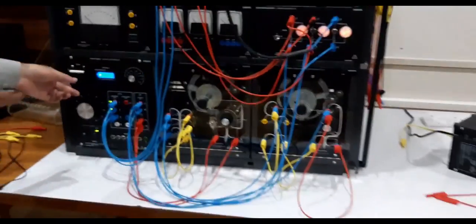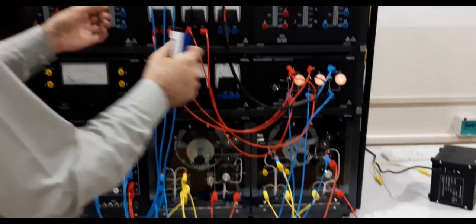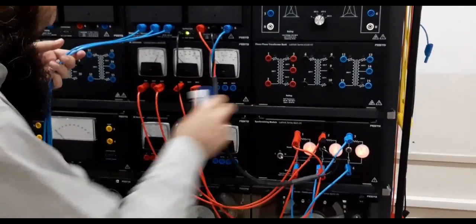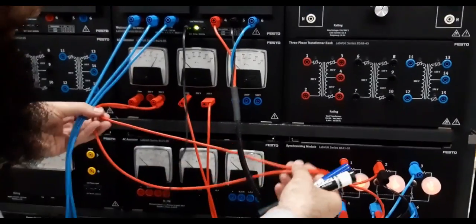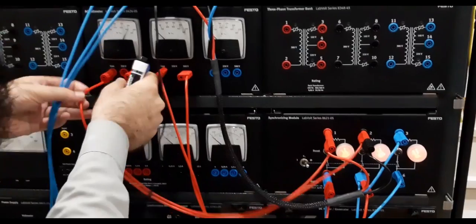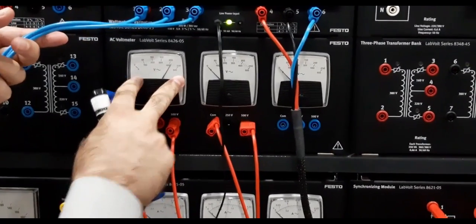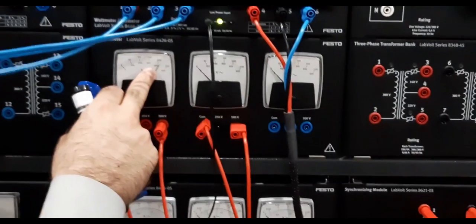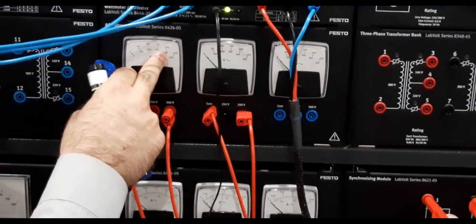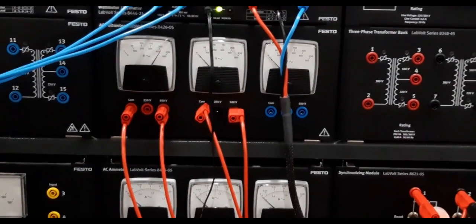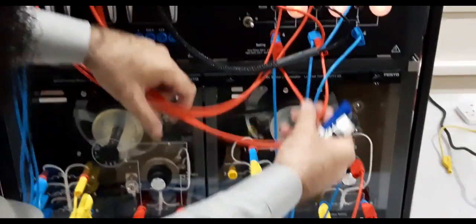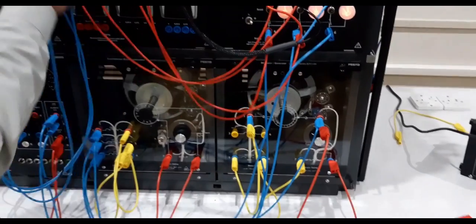So here one can see that we will also measure the voltage. This is the grid, and here we measure the voltage of the grid, that is the line to line voltage. By turning the module on, one can directly see the voltage coming from the grid, but we have not yet run the synchronous generator. So the voltage from the generator is 0. One can see that quite clearly.